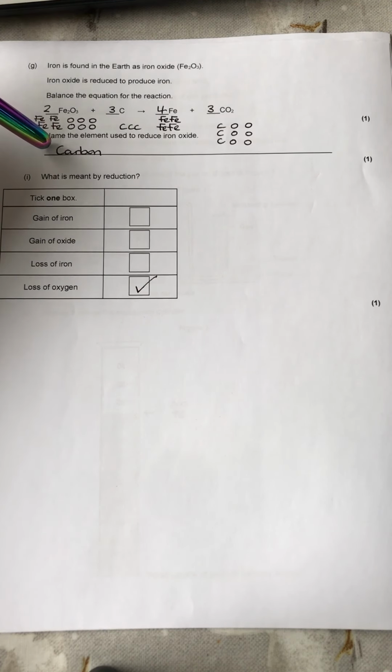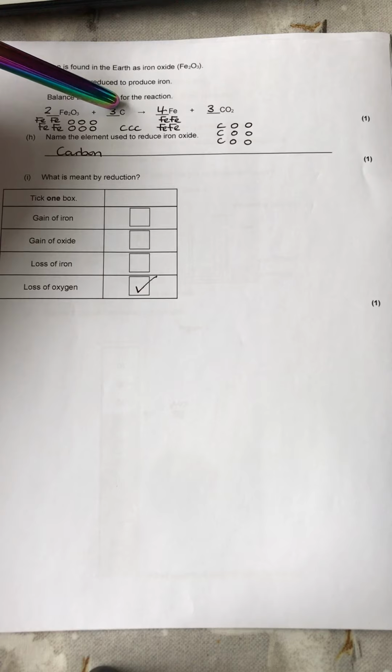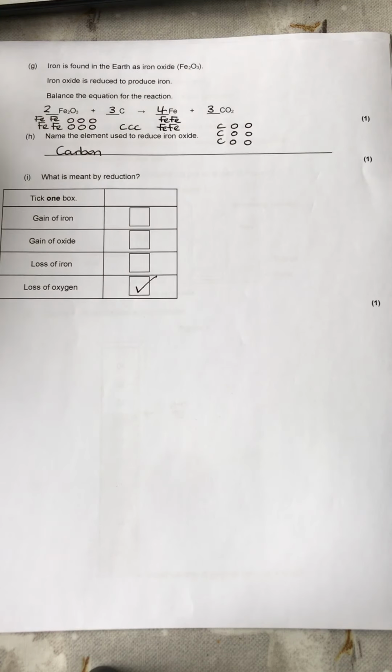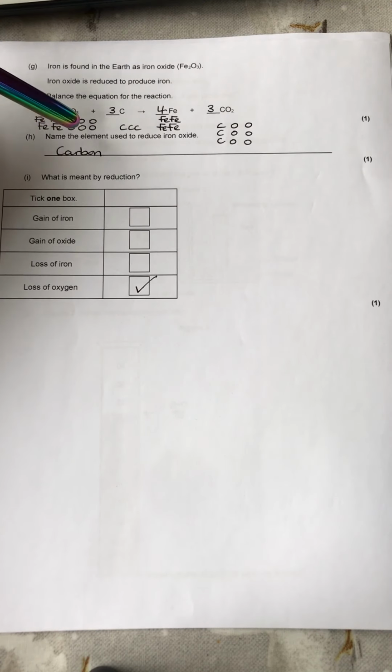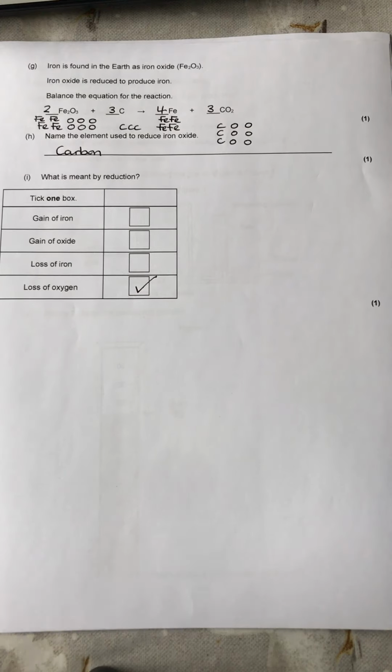The name of the element used to reduce the iron oxide is carbon. The iron is reduced because oxygen is taken away, and the carbon is oxidized because it takes the oxygen. So carbon reduces the iron. And what is meant by reduction is a loss of oxygen. When something loses oxygen, it's reduced.